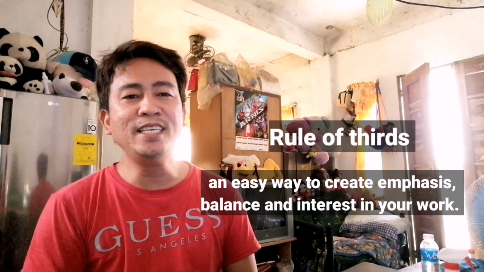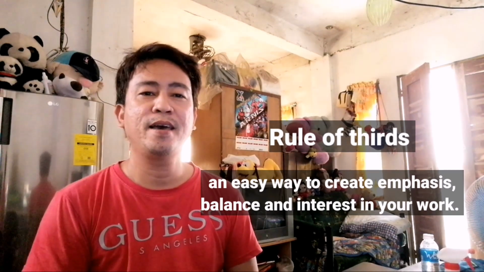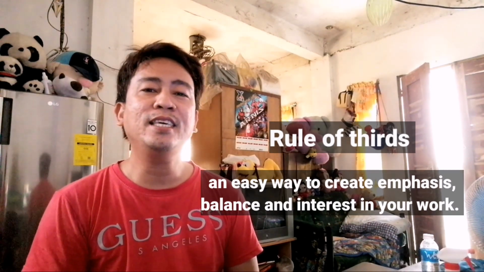Some of these elements are lines, shapes, human figures, tone, and texture. Try to avoid placing your subject in the middle of the frame. It makes the picture uninteresting to look at. Rule of thirds. This is an easy way to create emphasis, balance, and interest in your work. Can you spot how the rule of thirds was used in the following examples?